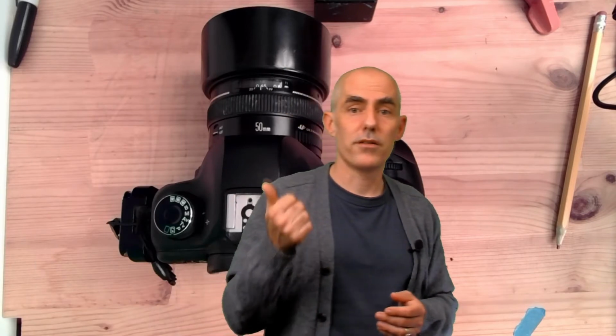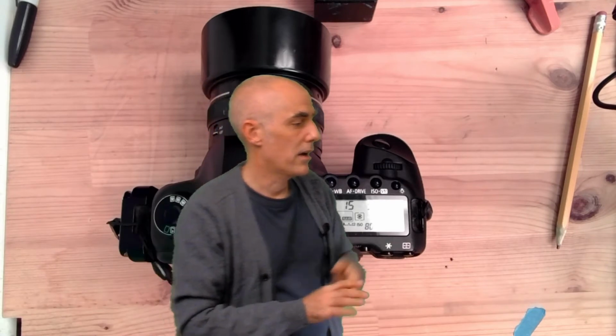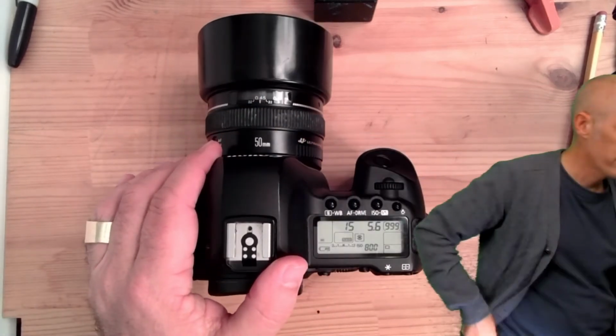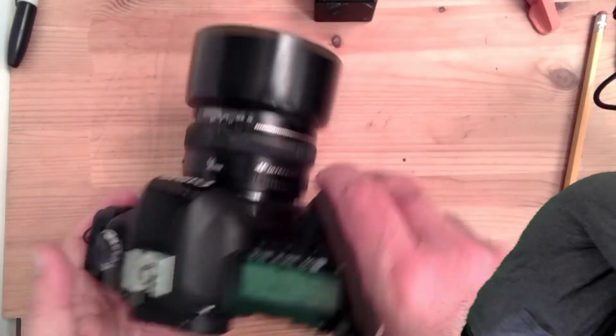I went from 100 to 200, 200 to 400, 400 to 800. Those were the full stops, right? And now we're at 5.6 and ISO 800, and I should have an identical exposure.